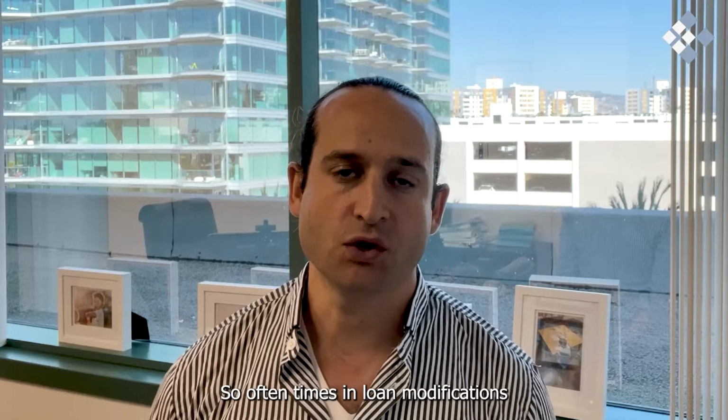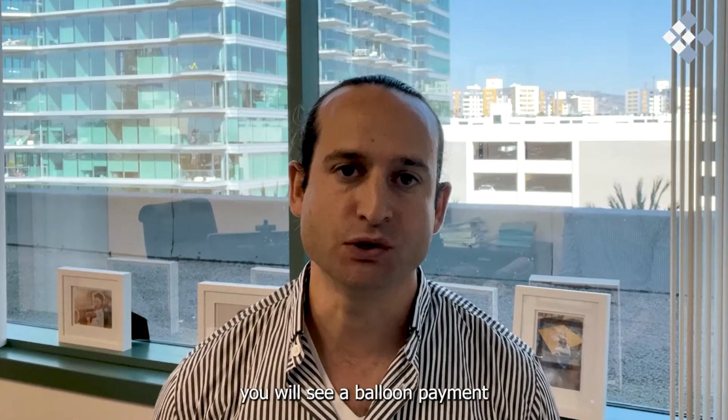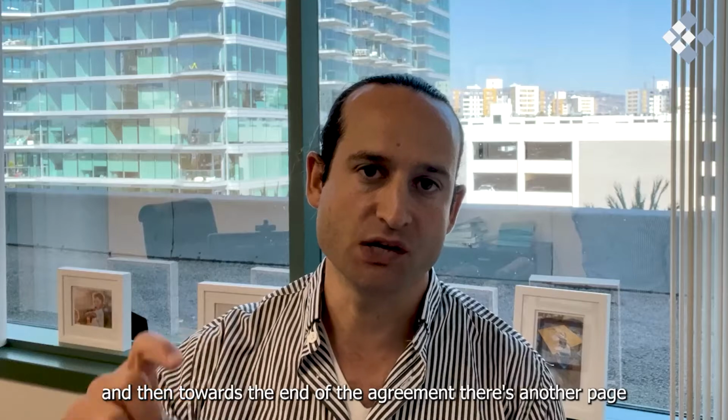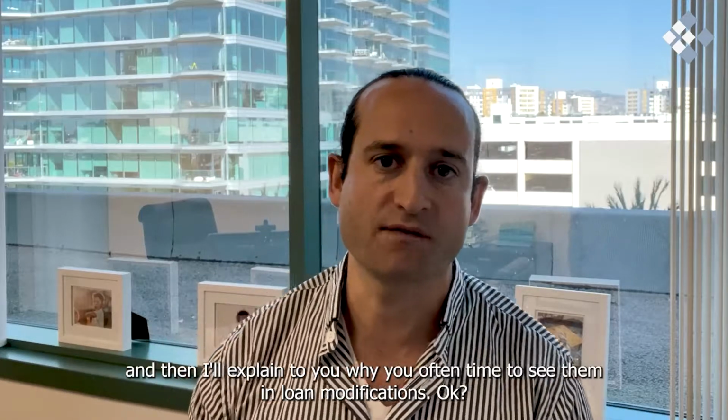Oftentimes in loan modifications, you will see a balloon payment. The balloon payment actually has a rider. So there's the loan modification agreement, and then towards the end of the agreement, there's another page called a balloon payment rider. It's basically them saying, not only are you agreeing to this loan modification, but we're also calling out a balloon payment rider to make sure that you could never come back and say, oh, I didn't realize there was a balloon payment.